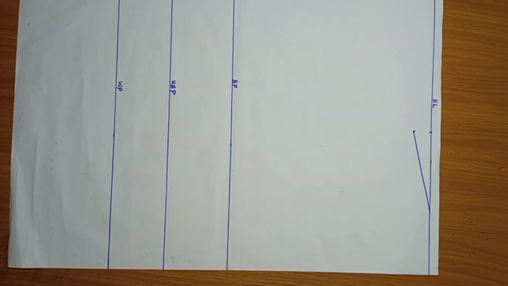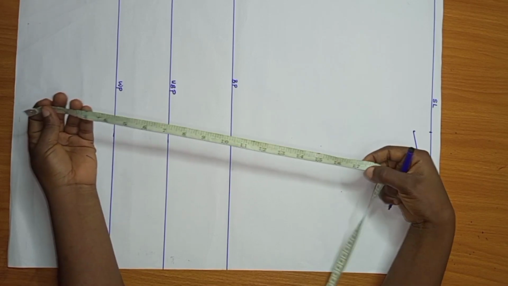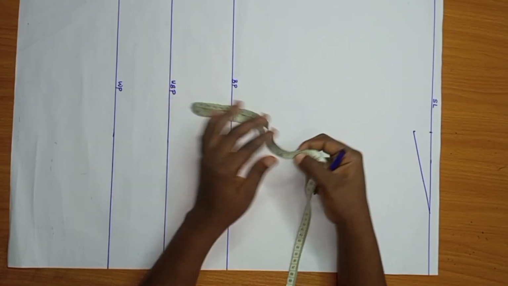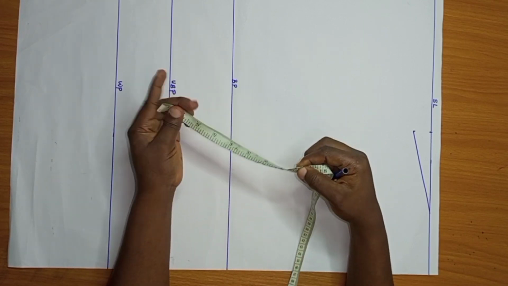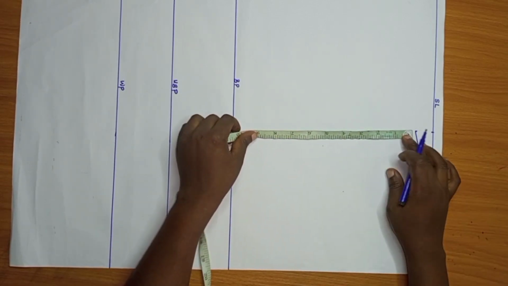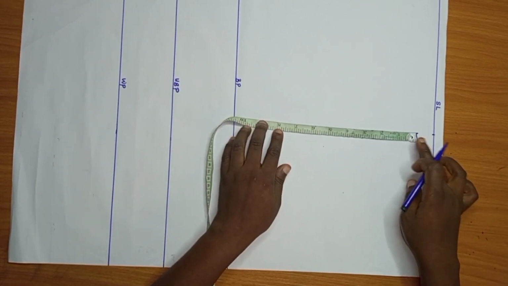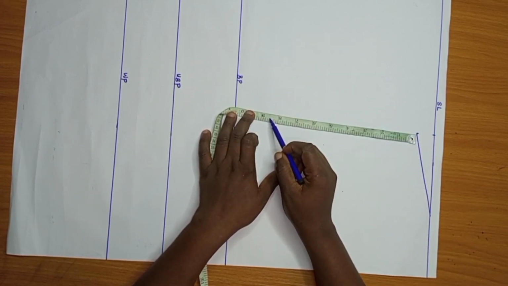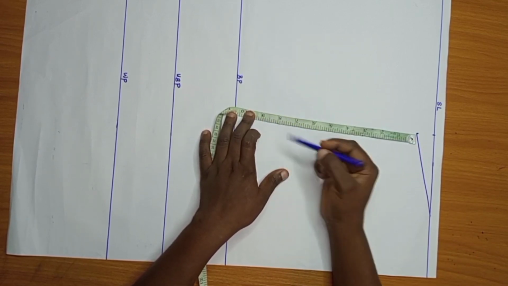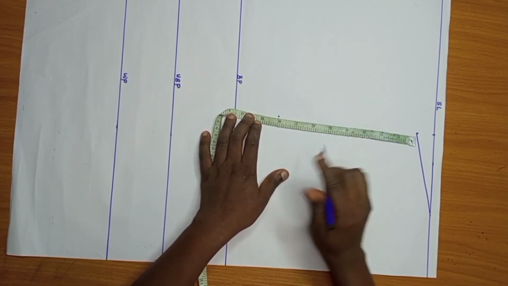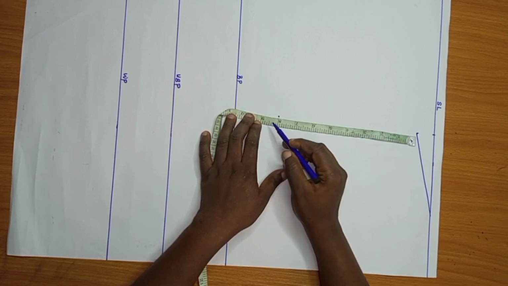After doing that, the next thing I'm going to do now is to divide my armhole circumference by 2, which is 17 inches. Divided by 2 will give me 8.5 inches. Now I'm going to place it this way, and then I will mark the 8.5 inches. But because this is a halter neck dress, I'm not going to mark that 8.5 inches. I'm going to minus half inch and then mark 8 inches because I don't want my armpit to be too exposed. You can actually leave it like this if you want.